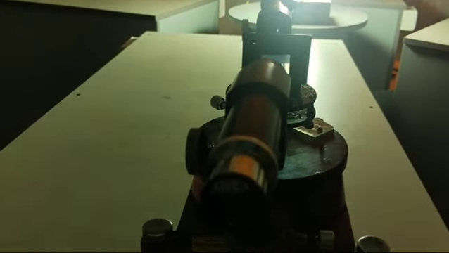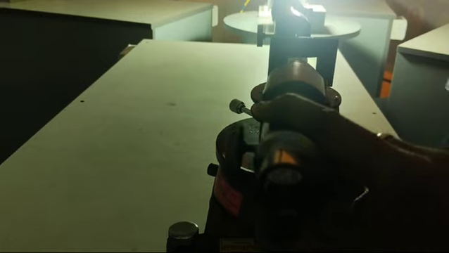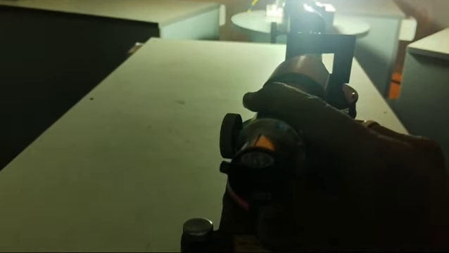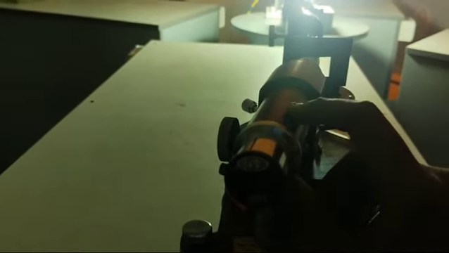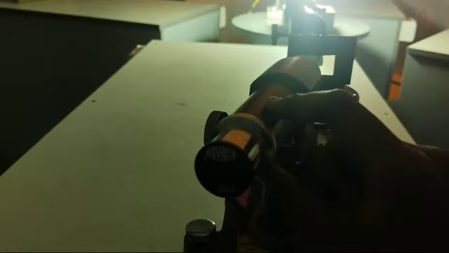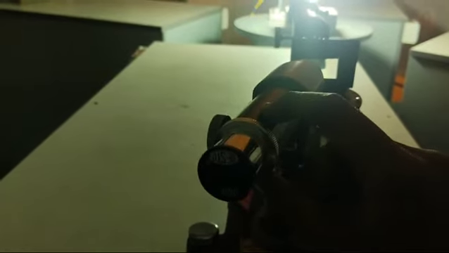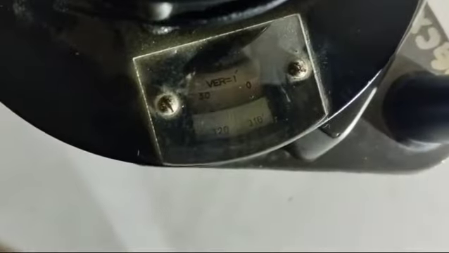Now rotate the telescope to the left side or right side of direct image and you can see the spectrum is obtained. Now rotate the telescope to any one of the side and observe different spectral lines turn by turn on vertical crosswire for first order. Find out the vernier readings for each spectral line.